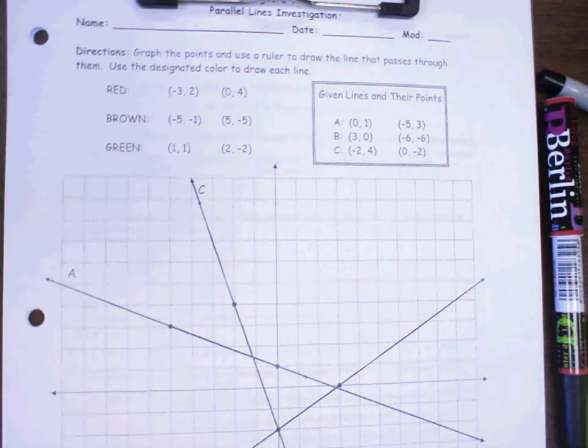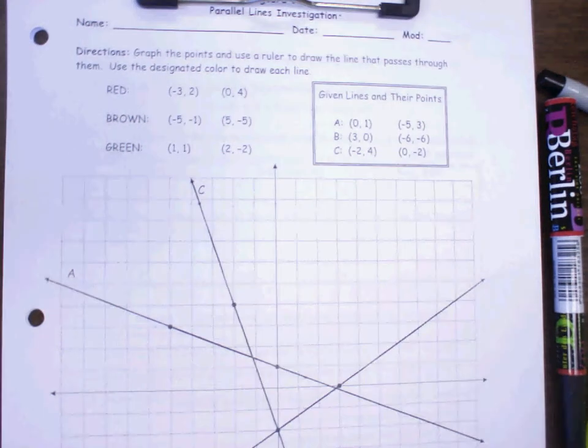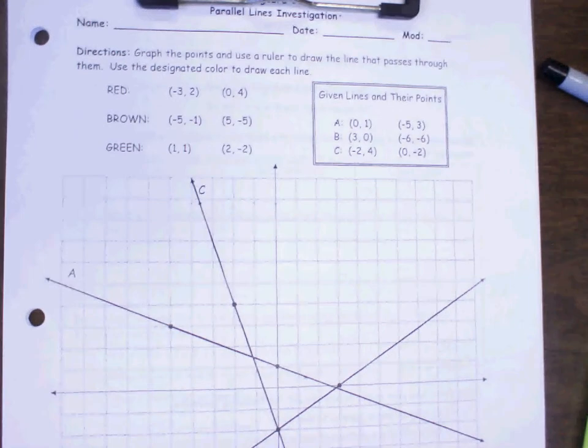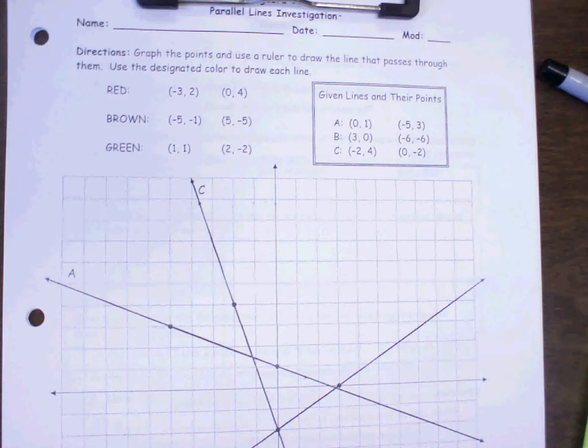All right. So the first thing that I'm going to ask you is, what are parallel lines? They're very good. They're lines that never intersect. They run beside each other, but they never ever touch. Right.